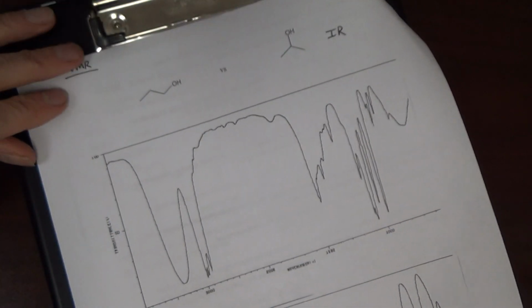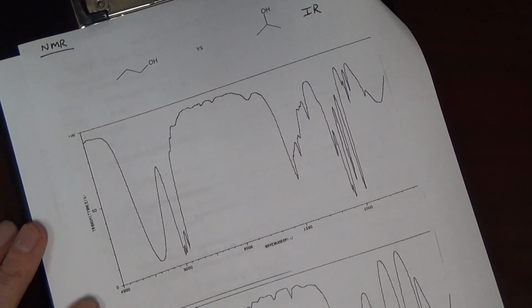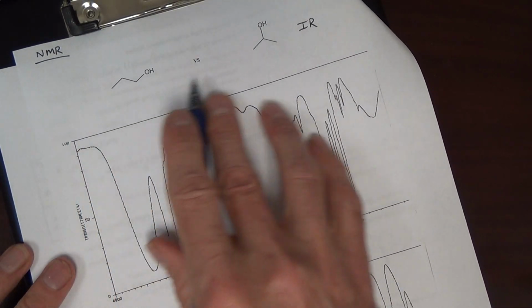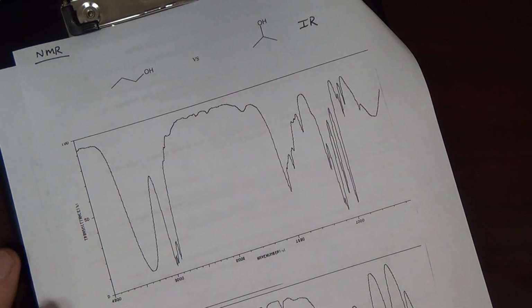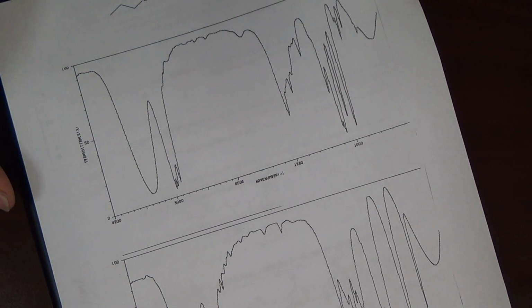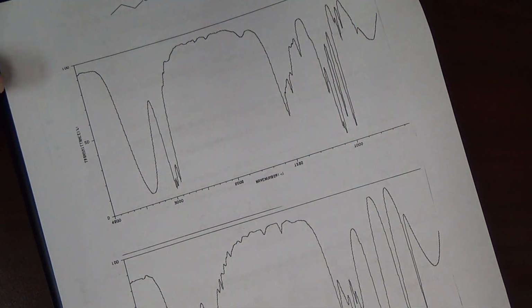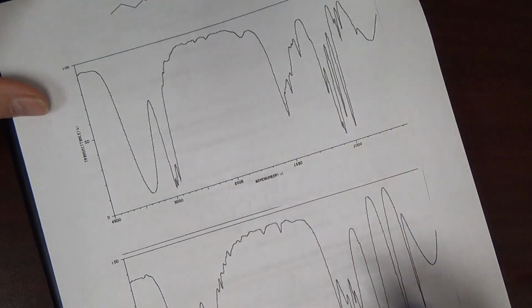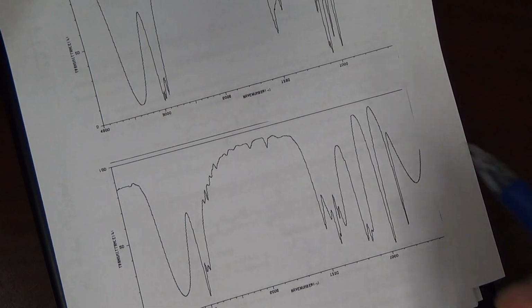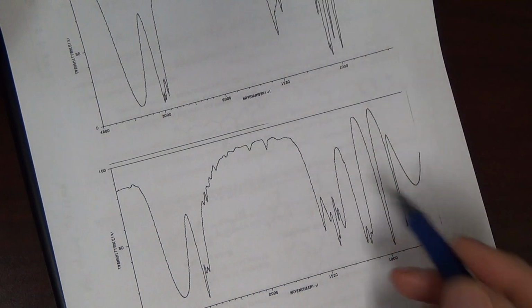Now this page here obviously shows two IRs. But let me ask you, we have two alcohols here, a primary alcohol and a secondary alcohol, which alcohol goes with which IR? Now both IRs show OH peaks, both IRs show sp3 CH, and both IRs show a fingerprint region.